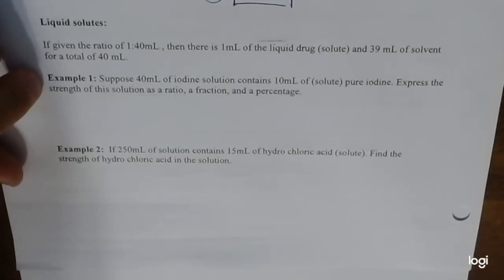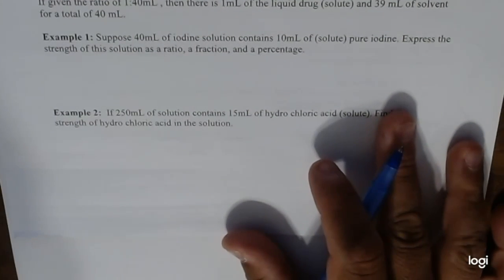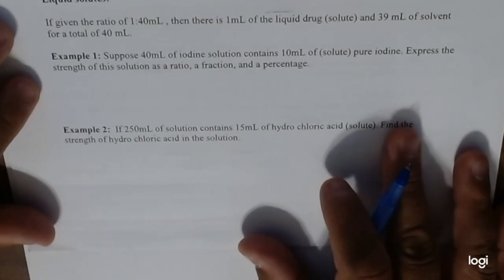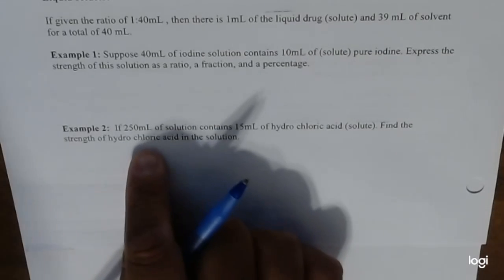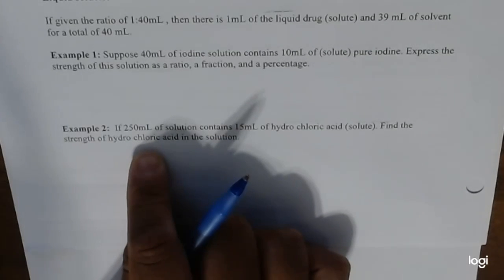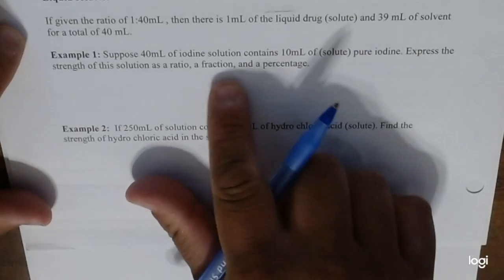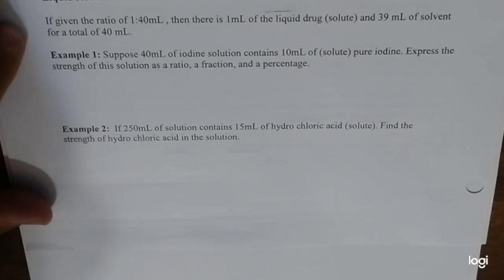Example 1 says here: suppose 40 milliliters of iodine solution contains 10 milliliters of solute, which is pure iodine. Express the strength of this drug as a ratio, fraction, and percent. Why don't you try that? Try questions 1 and 2, because question 2 is the same thing. I'll give you a quick pause, then try these out, expressing as a ratio, fraction, and also a percentage. And over here, it just asks you to convert it into a percent. Okay, go for it. 3, 2, 1.